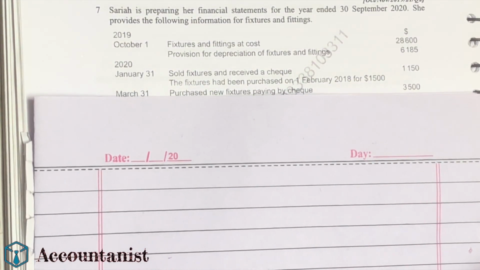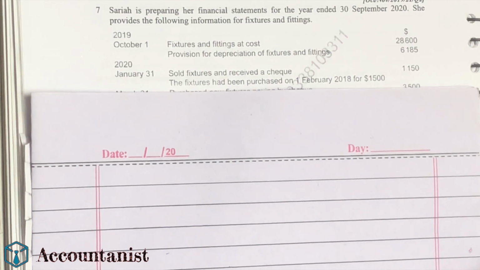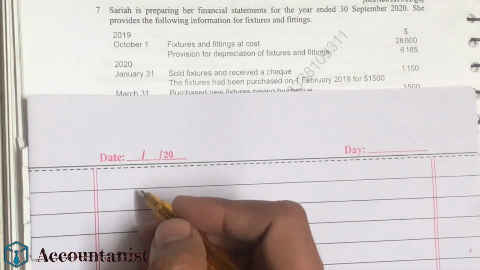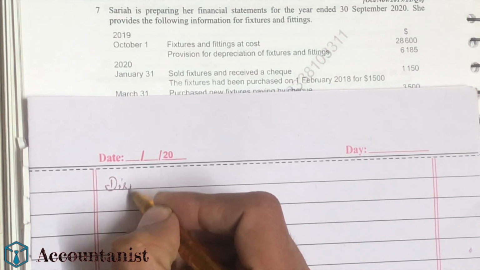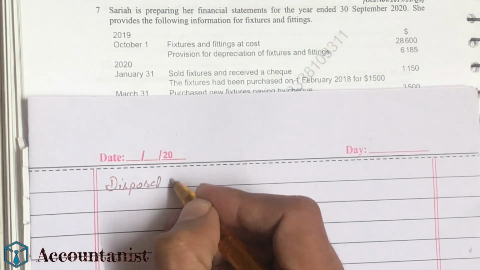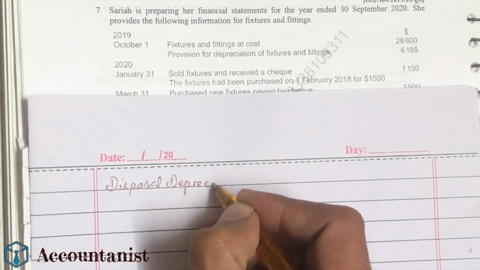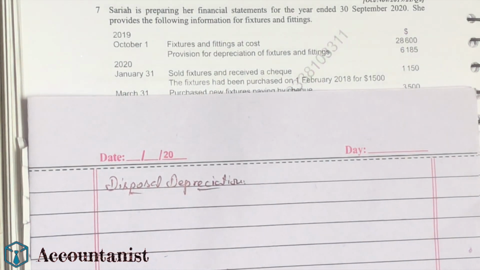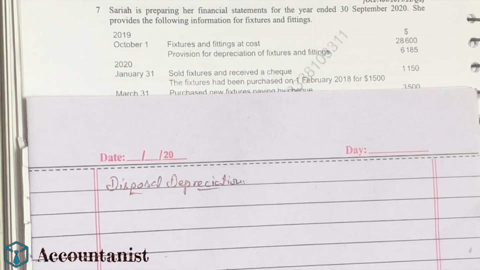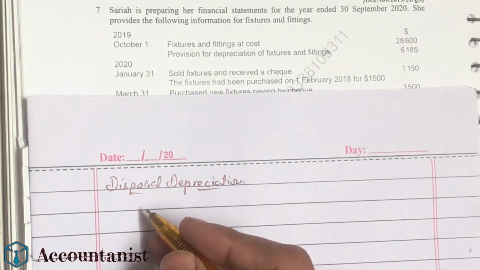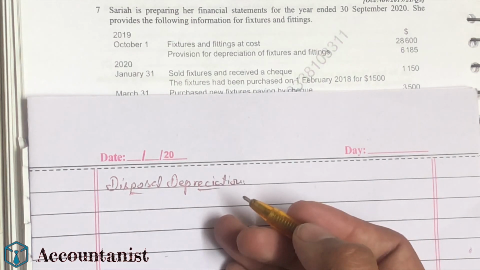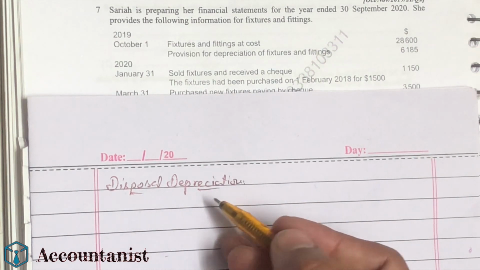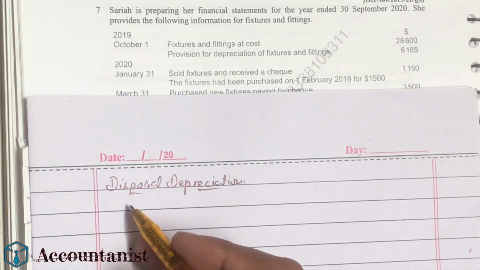The dates are very important, as it says that we purchased this asset on 1st February 2018. So the disposal depreciation working, you can do this on the exam sheet or any extra piece of paper. In the exams, we get some space available for the working, so we can use that particular space. So let me do it here.